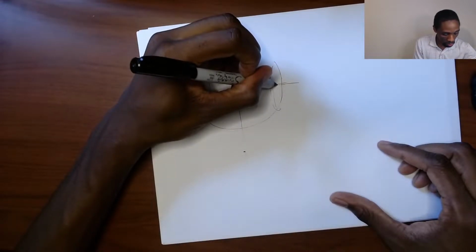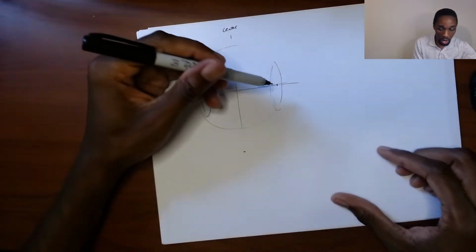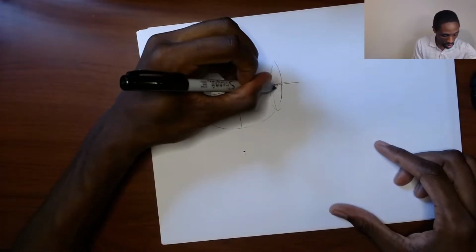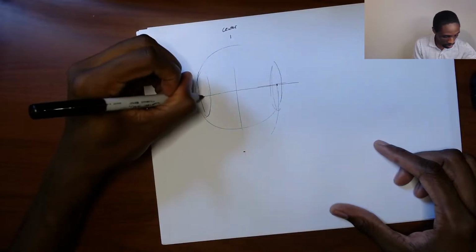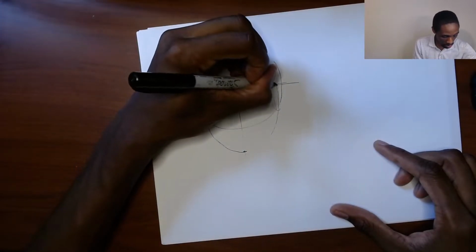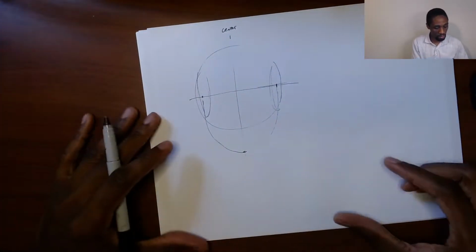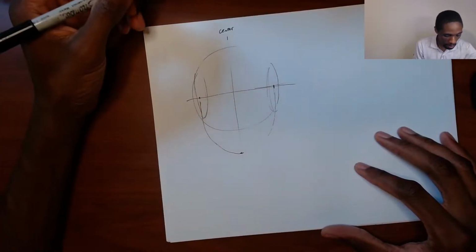It's going to go halfway in between your temples. So we're just going to draw a line like this and draw another line like that. This is where I want my jaw to stop, here and here, okay? So now we have kind of the basics, okay?